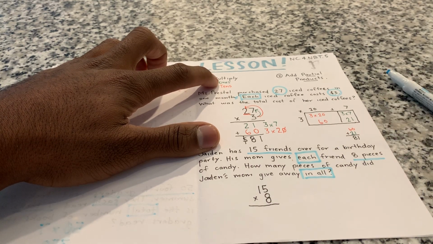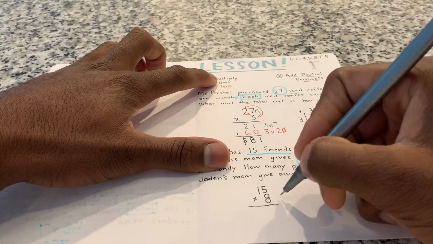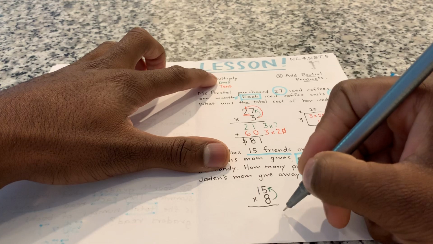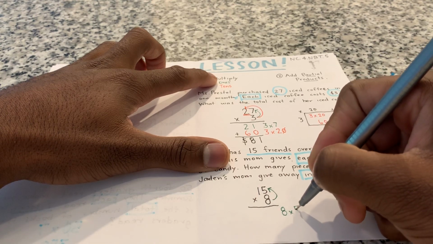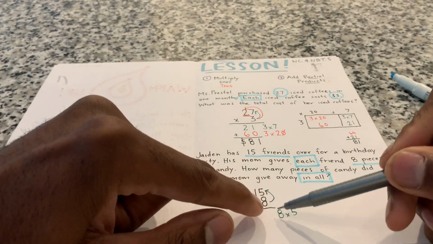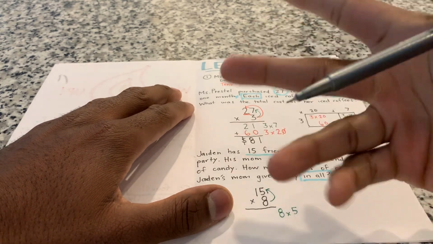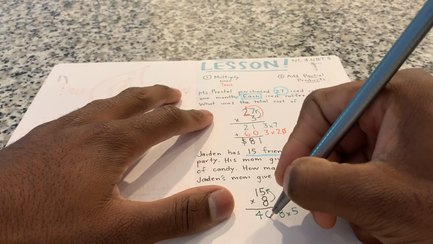What 2 digits do I need to multiply? Eight times 5. Now I like to make sure that I keep 8 as the first thing that I multiply. So 8 times 5 is equal to 40.